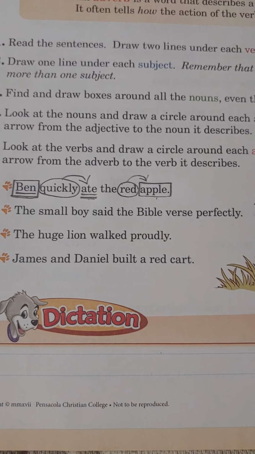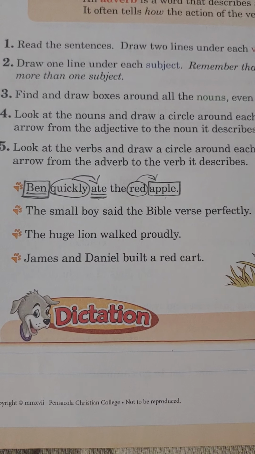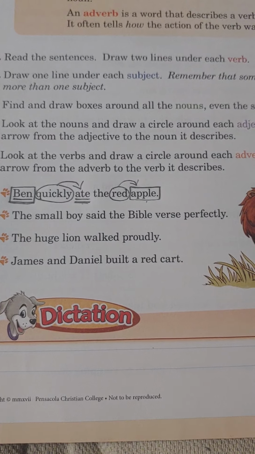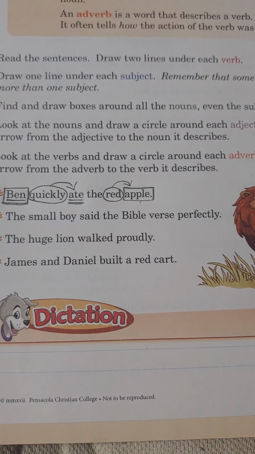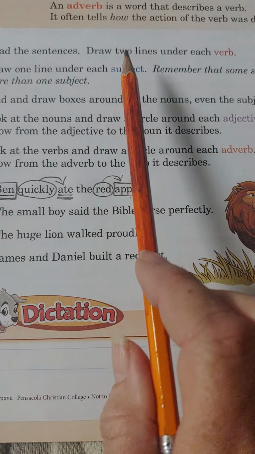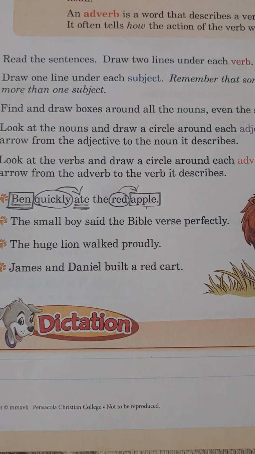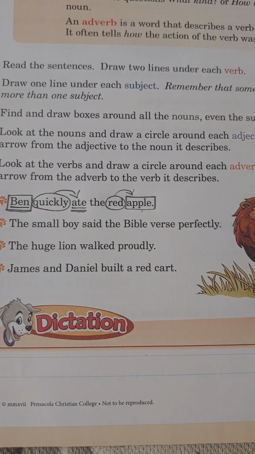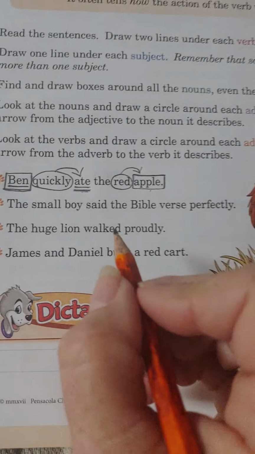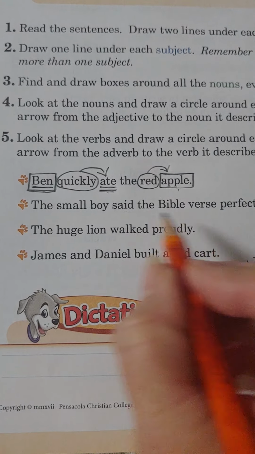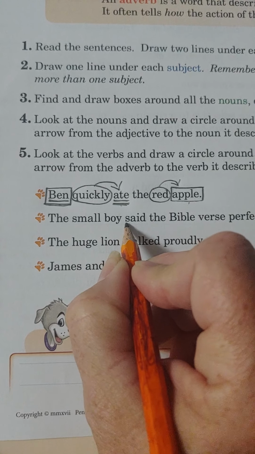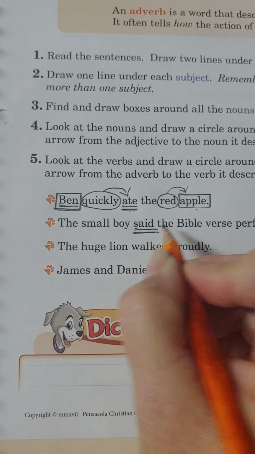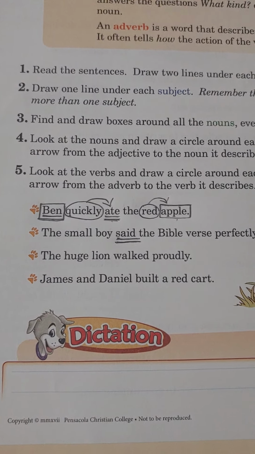So we're going to do the next sentence. The small boy said the Bible verse perfectly. The first thing we need to do is draw 2 lines under each verb. Okay? So our verb in this sentence, showing action, what did the boy do? He said the Bible verse perfectly. Said. That is our verb.